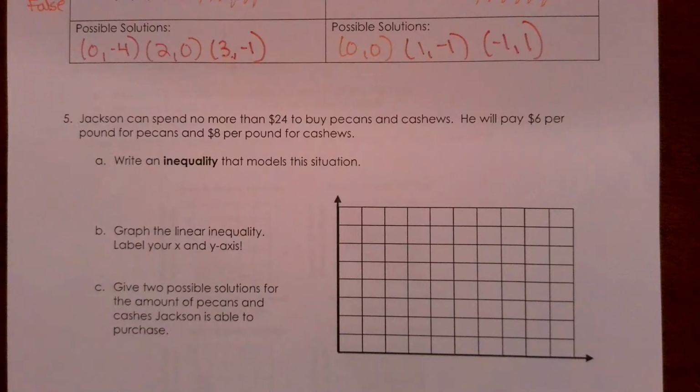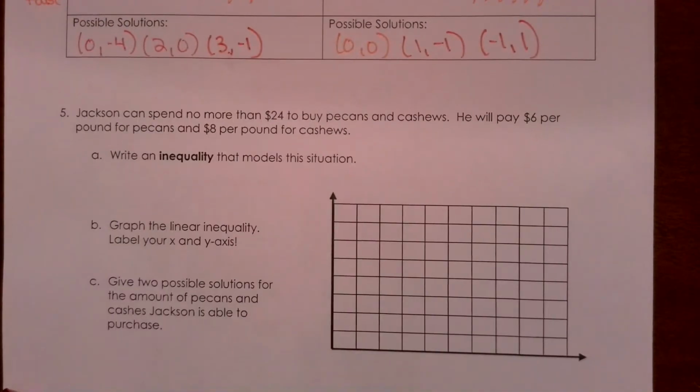Hi there. In this video, we're just going to talk about a few word problems using linear inequalities. We're on page 61 of your Algebra 1 notebook. We're going to be doing number 5 on page 61 and number 8 on page 63.